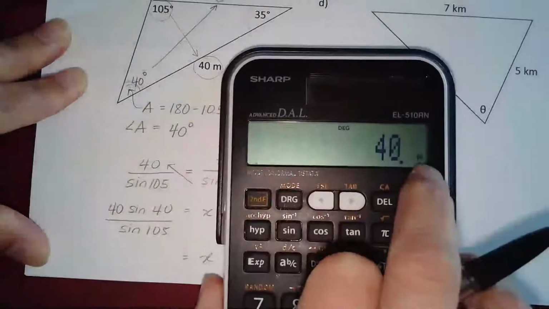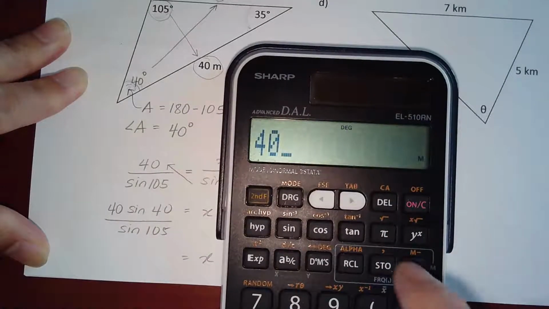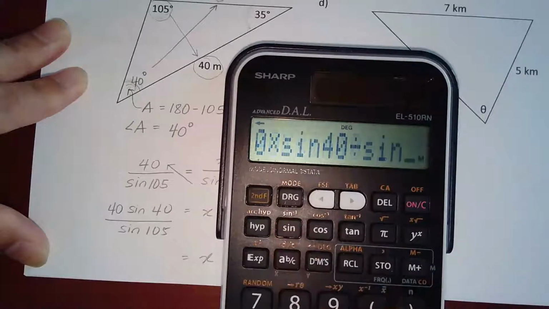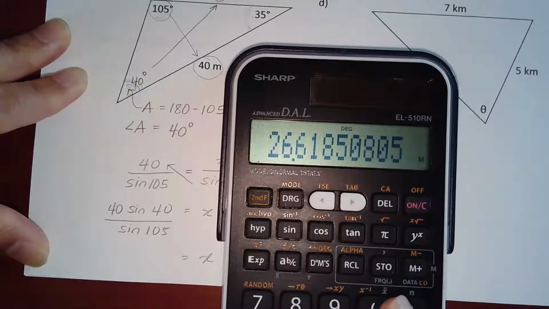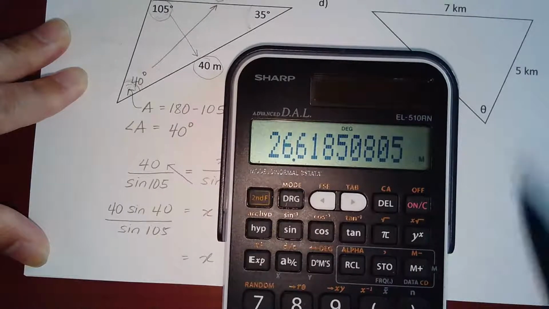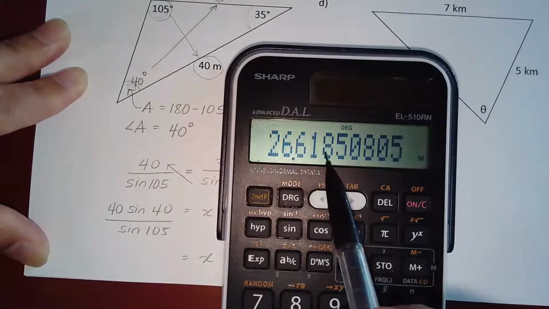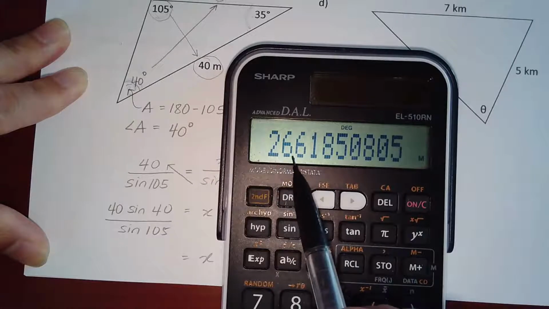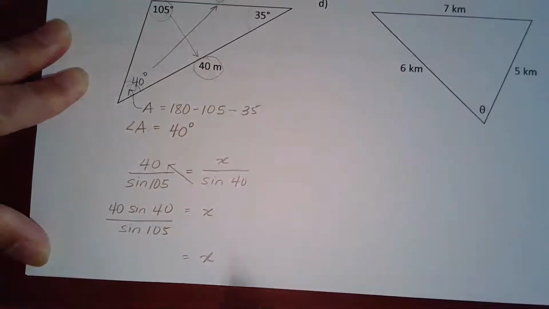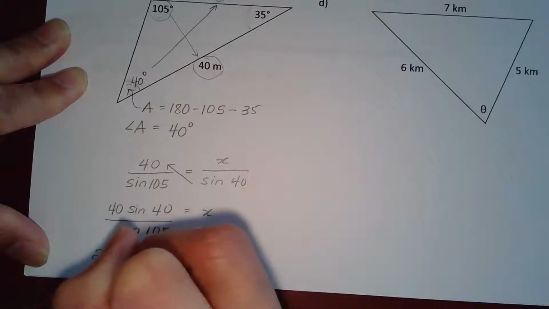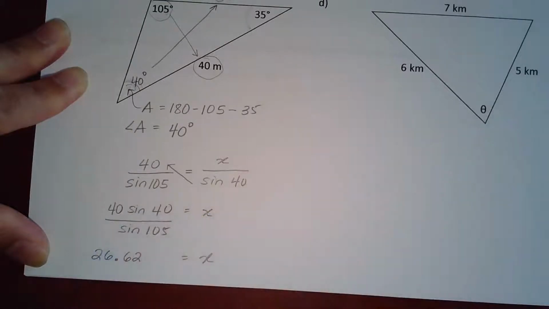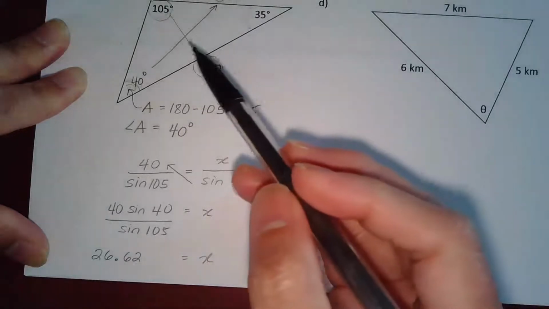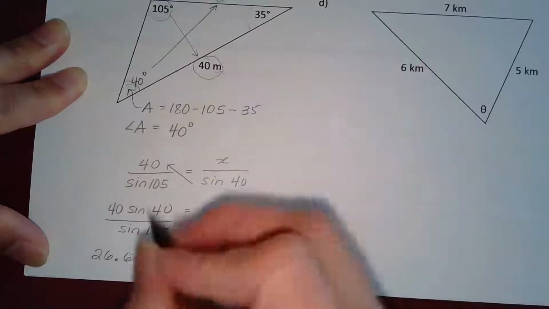So x is equal to all of that. I think we're ready. We can go 40 times sine of 40 divided by the sine of 105. And I got 26.61, but then I see the 8 right there, so it would be rounded up to 26.62. And what am I looking for? x is the side, so the side lengths are measured in meters. So meters.